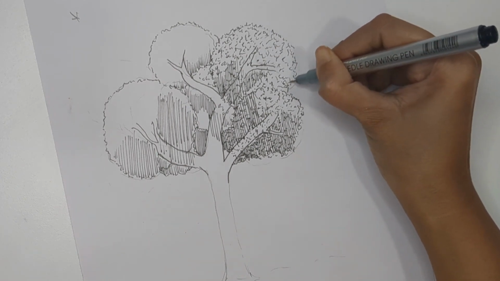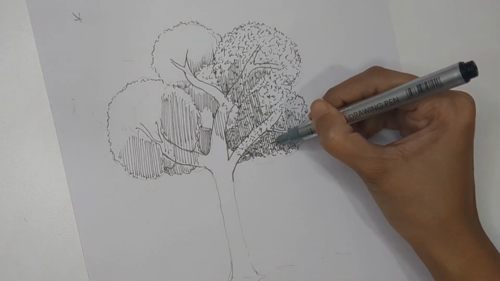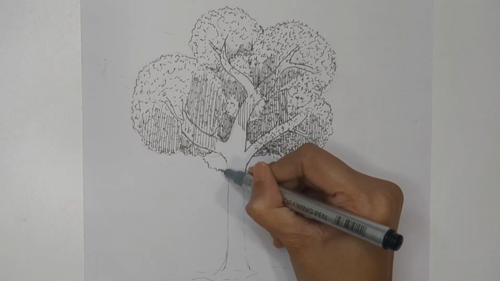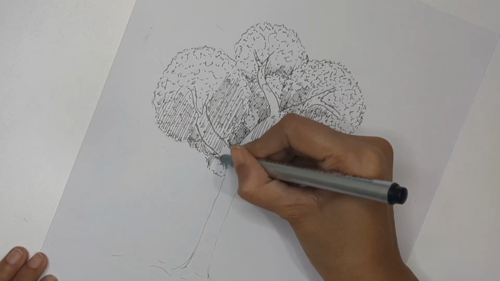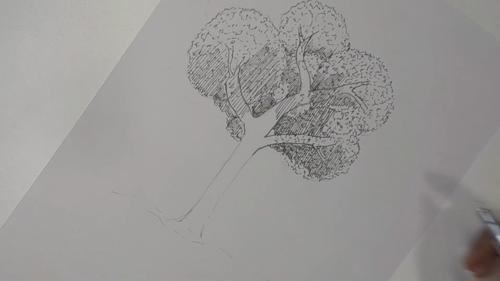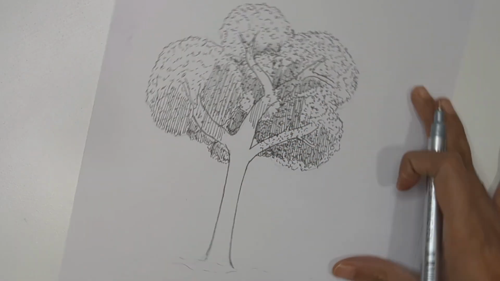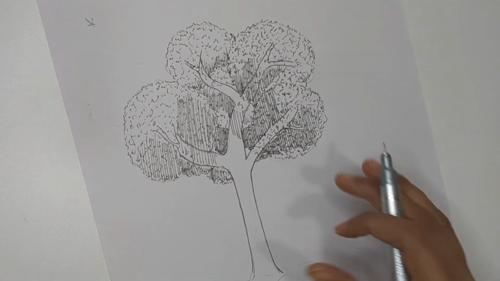Now you can see the shades clearly. The area where we have done the hatching process has a darker shade as compared to the other area. So basically the top side has a little lighter shade and the other area has a dark shade.